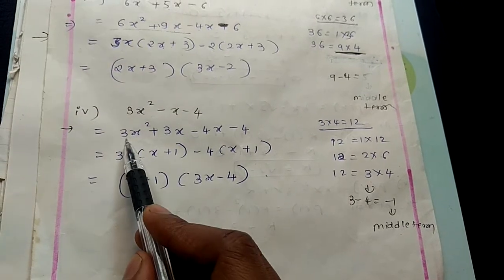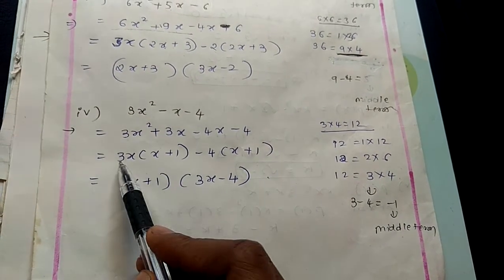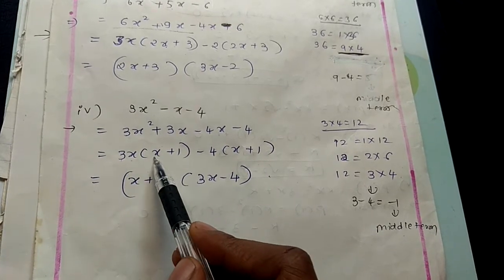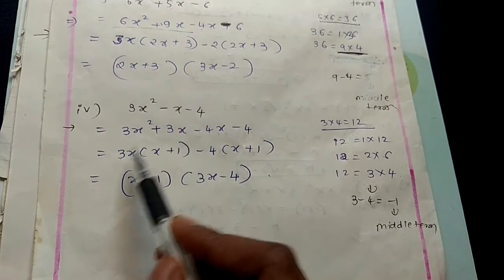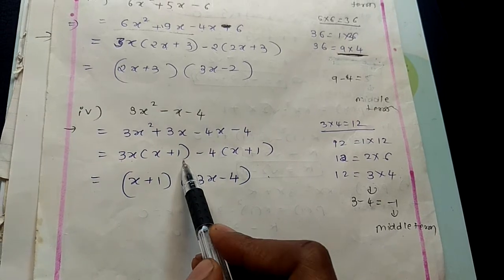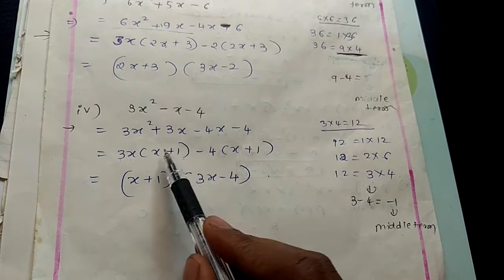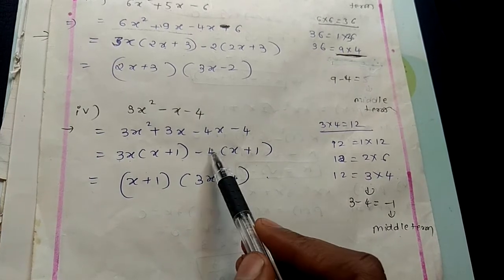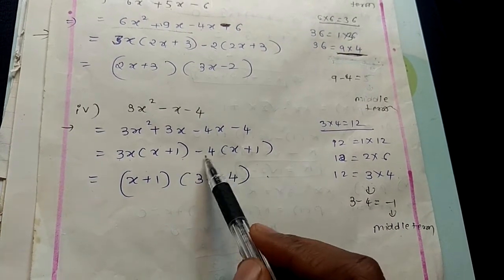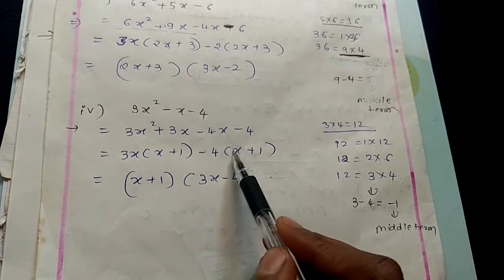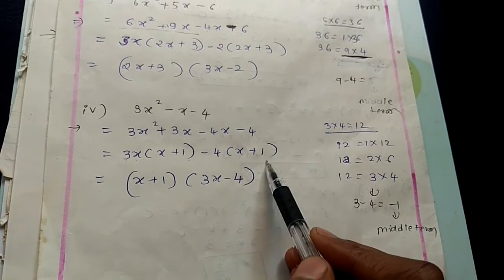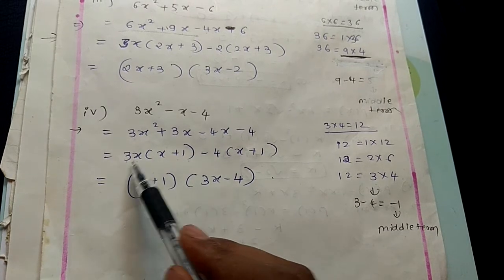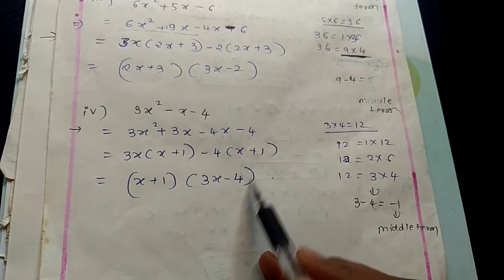So here what will be common? 3 will be common. x will be common. So here you will remain with only x. Plus 3x went here, 1 will remain. Next here we have to get the same bracket, x plus 1 here. So from this remove the minus sign outside and 4 will be common. The inside will be plus x and plus 1. Here you got x plus 1 as common. Then what will remain? 3x minus 4 will remain.